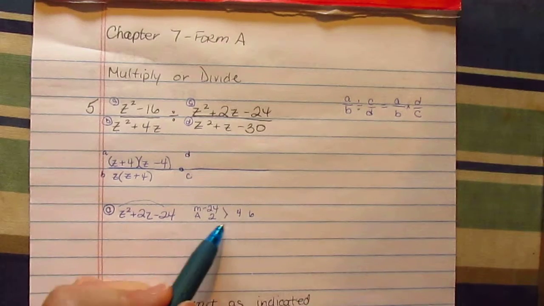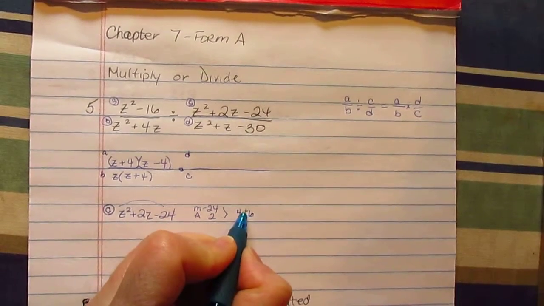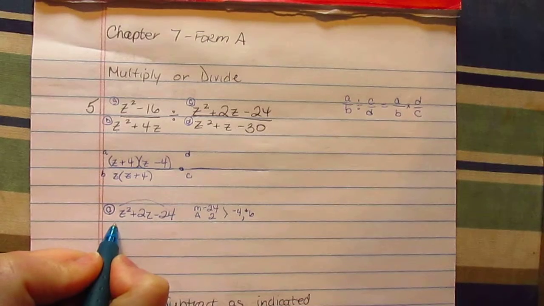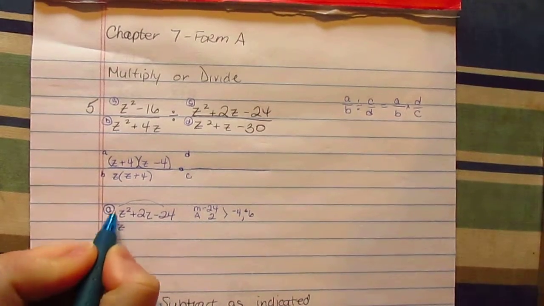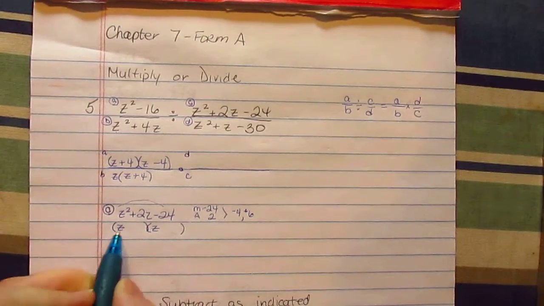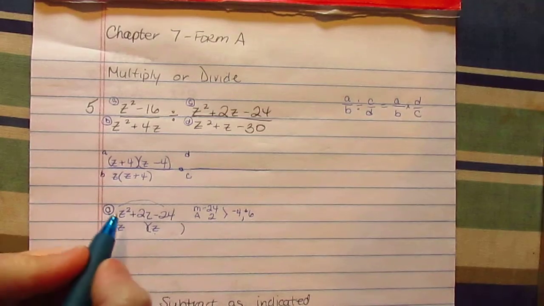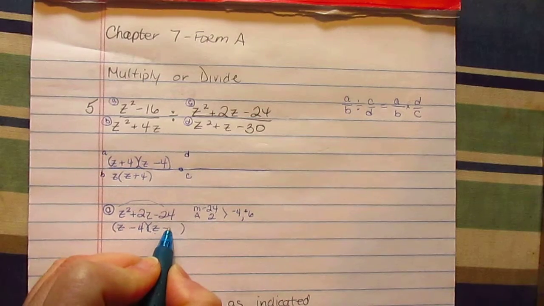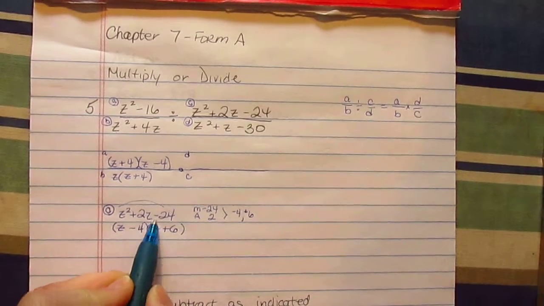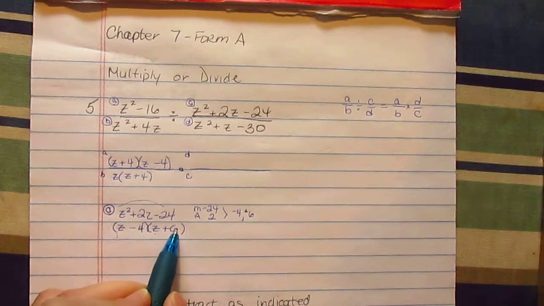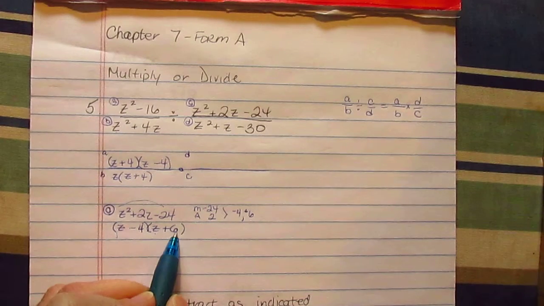Now when I add these two numbers, I need to get a positive 2, which means that the 6 is positive and the 4 is negative. Since the coefficient of Z squared is 1, we know it must be in this form. I have nothing else that could go in front of the Z's. In order to multiply to negative 24, here's your minus 4Z. Here's your plus 6Z to get plus 2Z, and this last times last, the last multiplication, is negative 24.